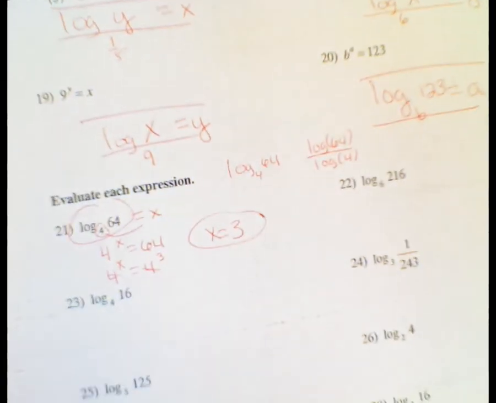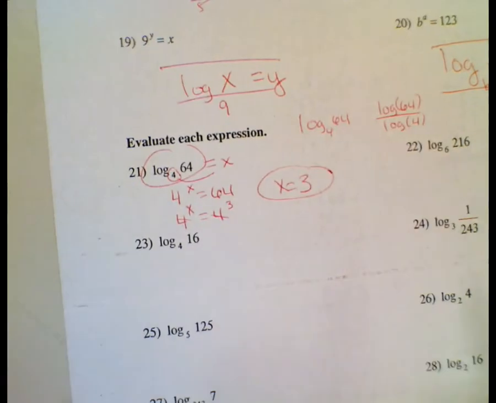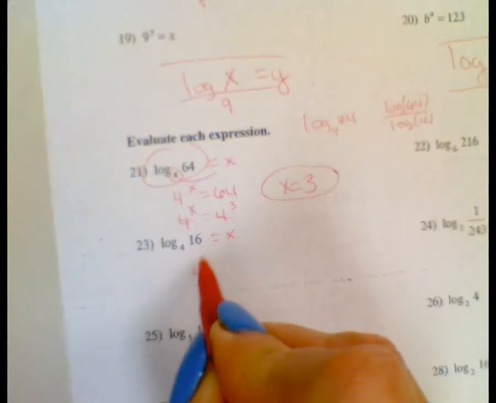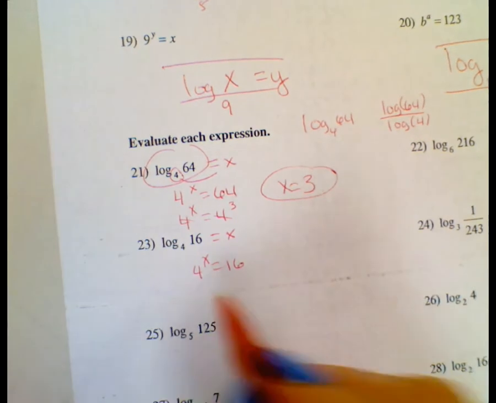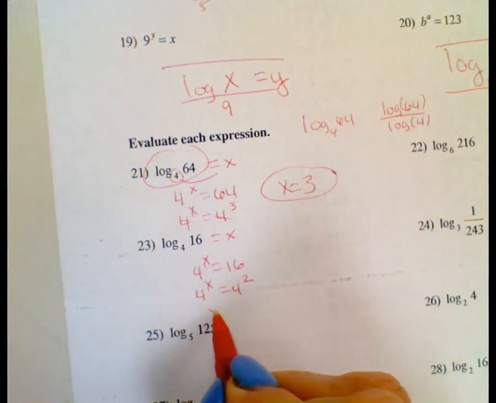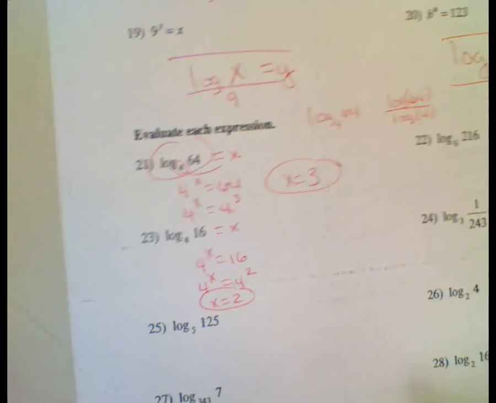So you can do all these on the calculator, but for now, I'm just going to do them all by hand. So it's 4 to the x equals 16. You can change 16 to 4 squared, so x is 2. You can do that on the calculator also.